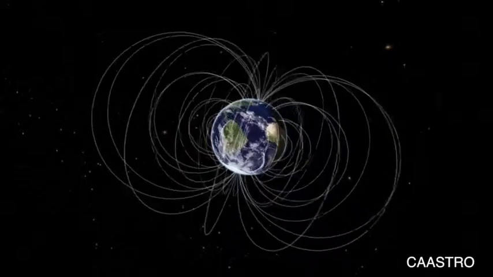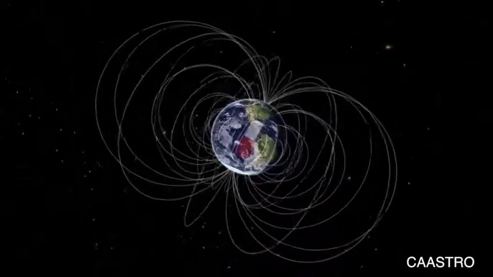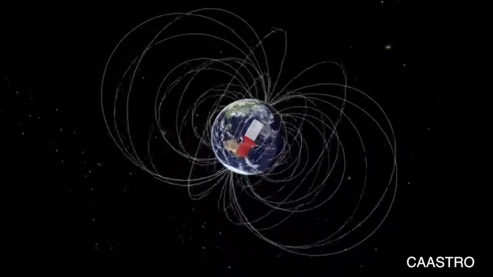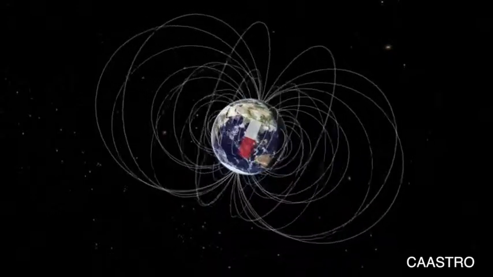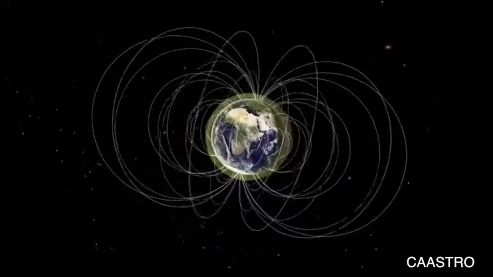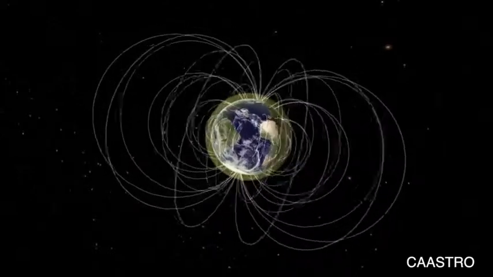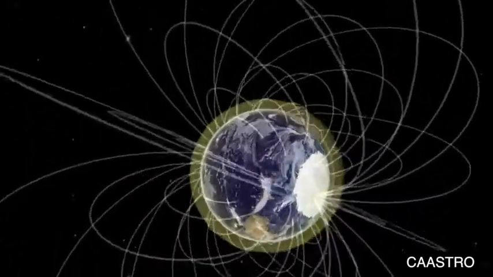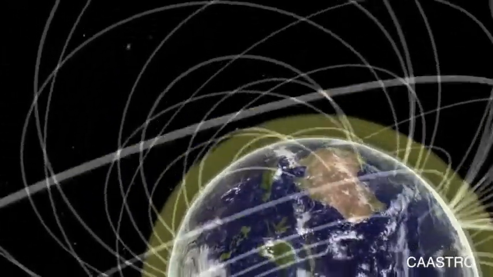Due to its molten iron core, the Earth has a magnetic field around it, just like a bar magnet. This magnetic field extends outwards into space, forming a big bubble that we call the magnetosphere. The inner layer of the magnetosphere, from near the Earth's surface up to 1,000 or so kilometers, is called the ionosphere because it is made up of particles ionized by radiation from the Sun.